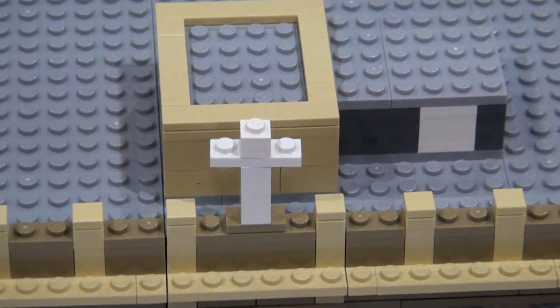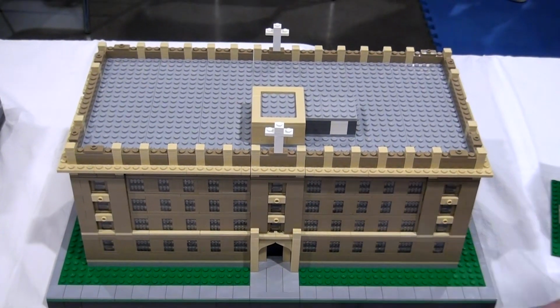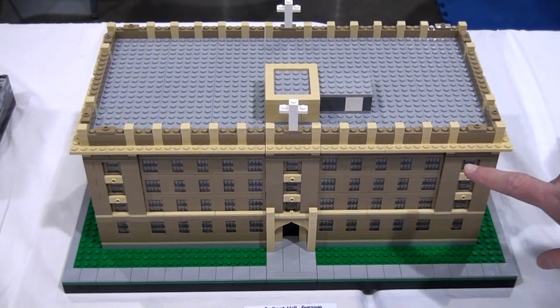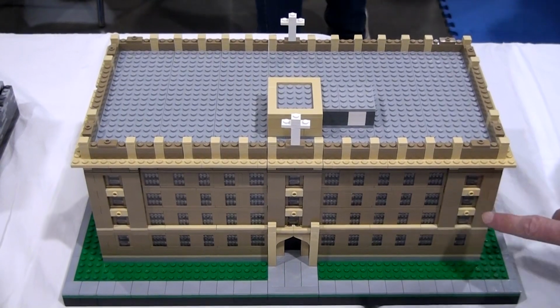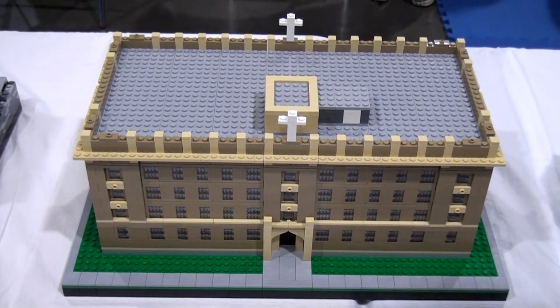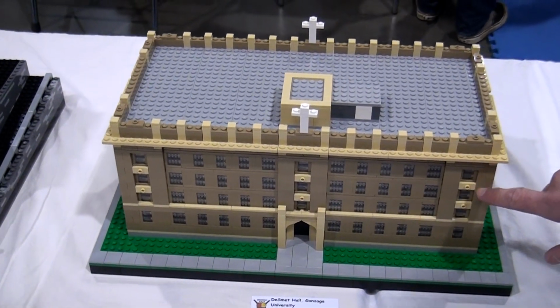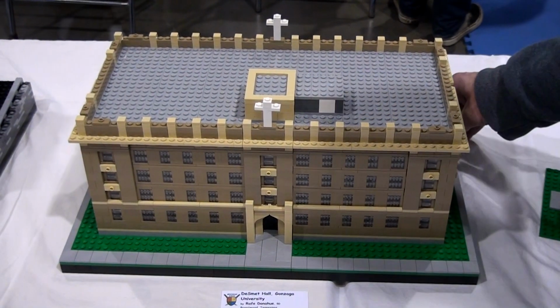Very interesting. I spent a lot of time trying to get the spacing right here in the windows, both vertically and horizontally, and lining them up with these ornamentations that are up underneath, and these posts along the top. There's some medallions that sit in these windows, they look remarkably like these pieces.